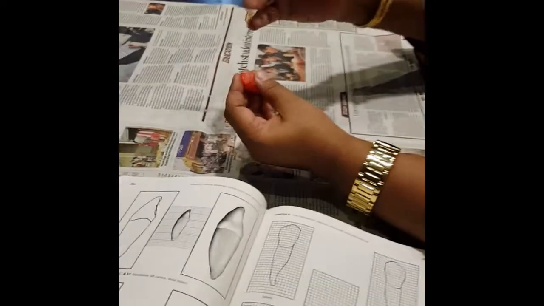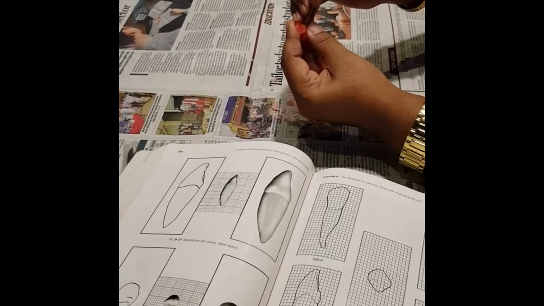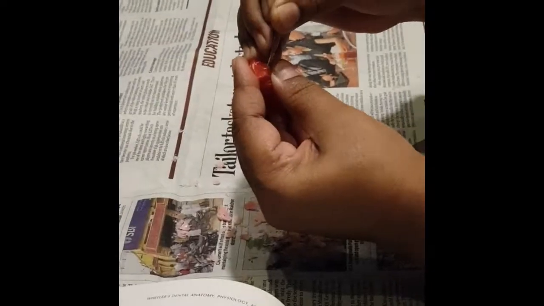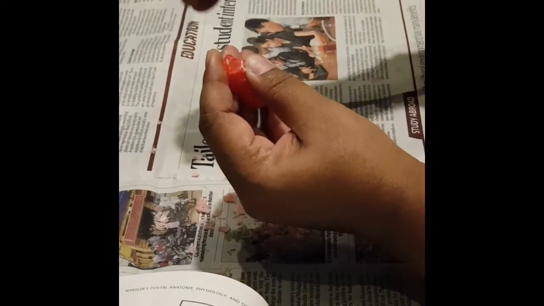Okay, we're almost done with the lingual surface. What we have to do is make one lingual ridge in the center and two fossae on either side. We'll just mark roughly the fossae, how we have to make them.